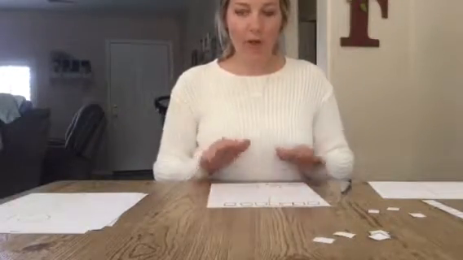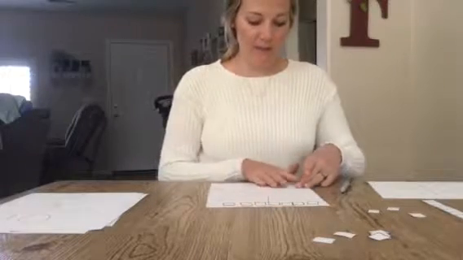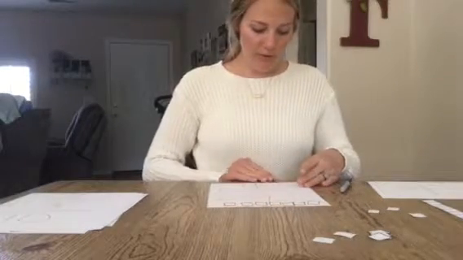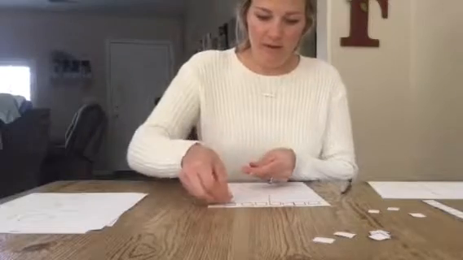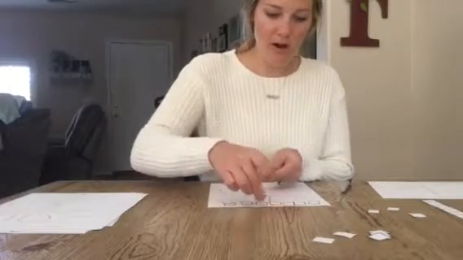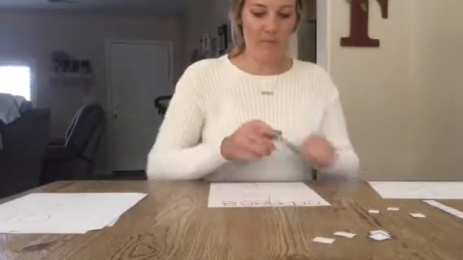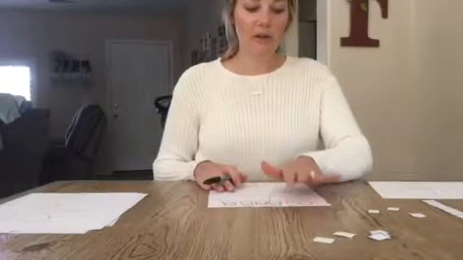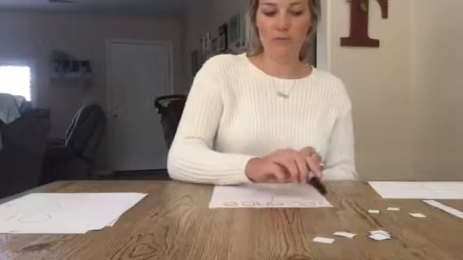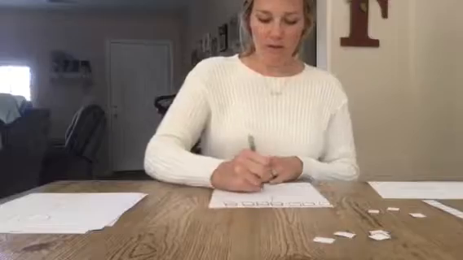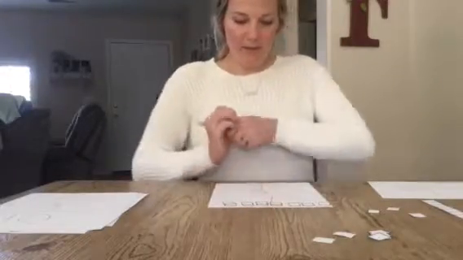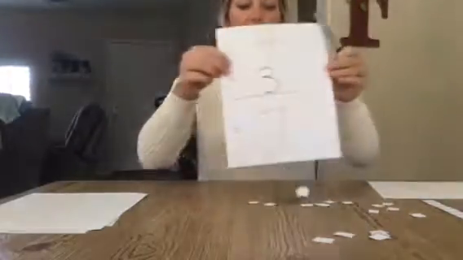So here, again, we already know that 4 has been given to us. So we could cover up the 4 that we already have, leaving us with the remainder of 1, 2, 3. 4 plus 3 will give us our answer of 7.